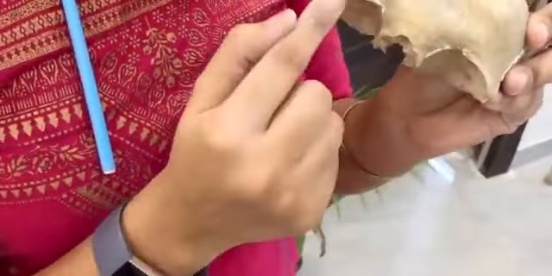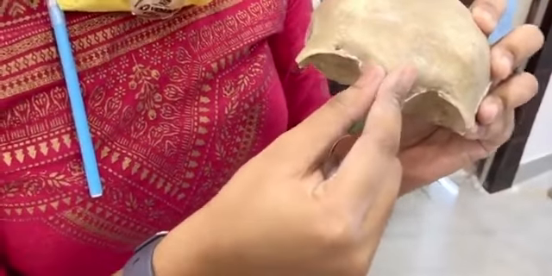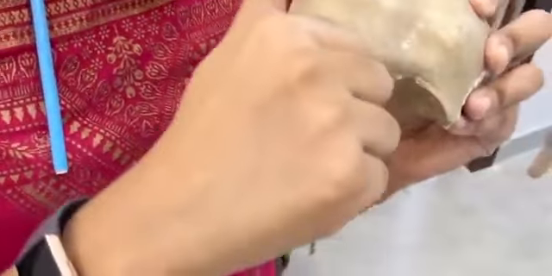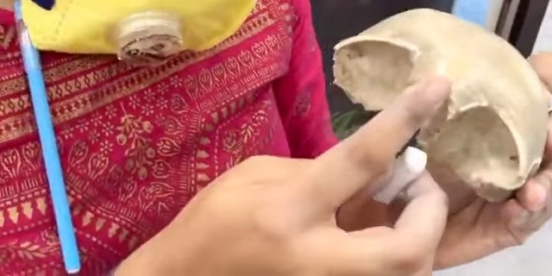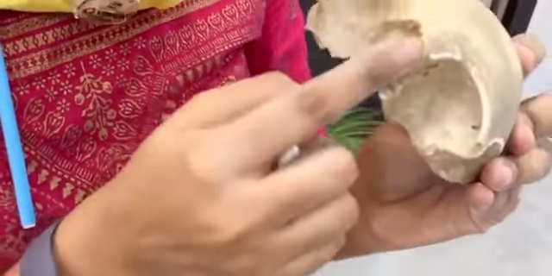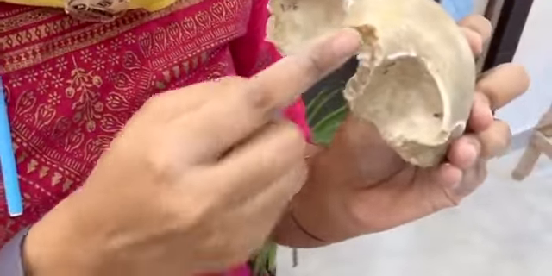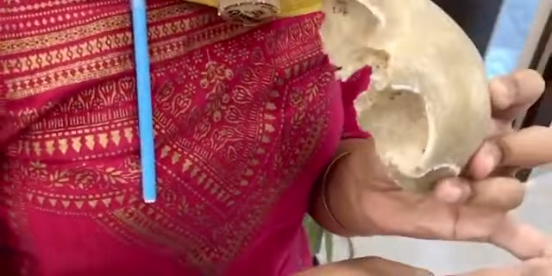Between these two supraorbital margins, the squamous part of the frontal bone dips as the nasal part, and it presents a serrated nasal notch at the lower margin, and this nasal notch articulates on each side with the nasal bone, the frontal process of the maxilla and the lacrimal bones.